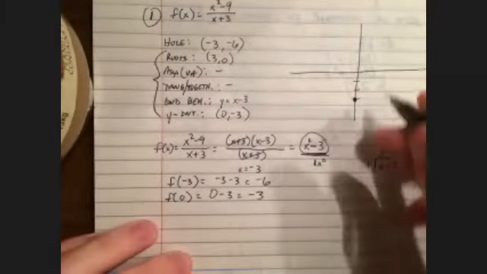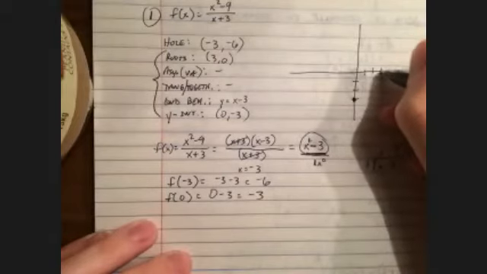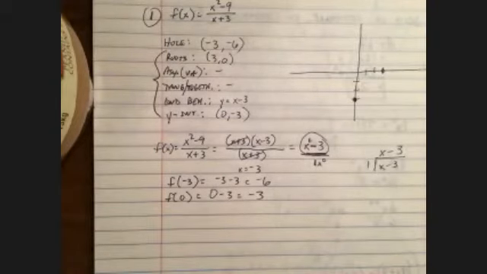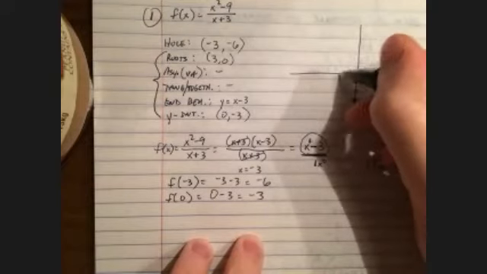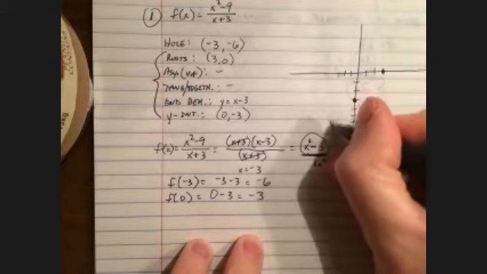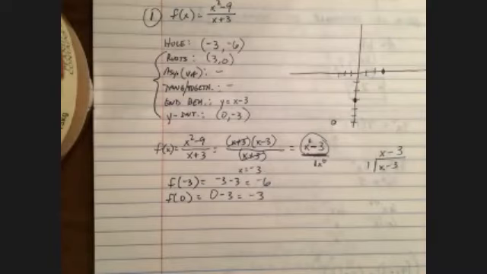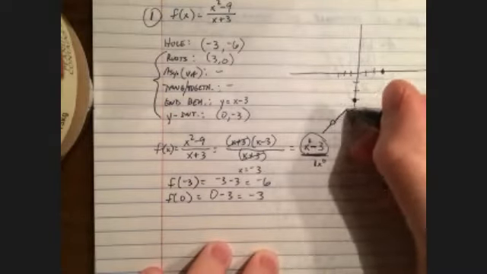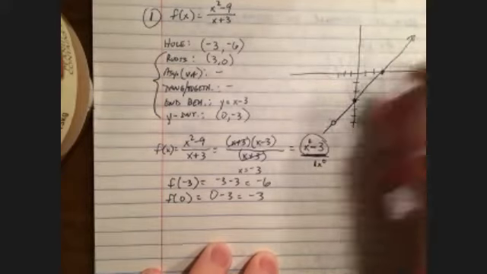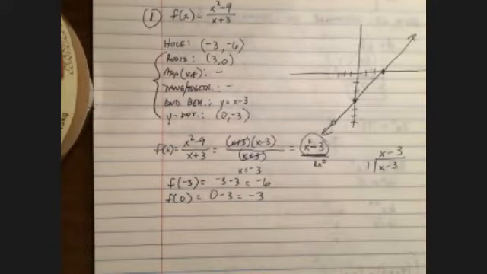So (0, -3), we're going to have a root at (3, 0). So I like to plot those two points first. And then we're going to have a hole at (-3, -6). So down here we have a y value of -6, and there's going to be a hole in our graph right there at (-3, -6). And from here, that's good enough for me. If you want to go ahead and plot it, it's just going to be a line with the hole.